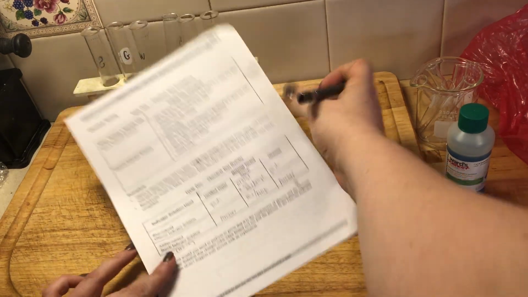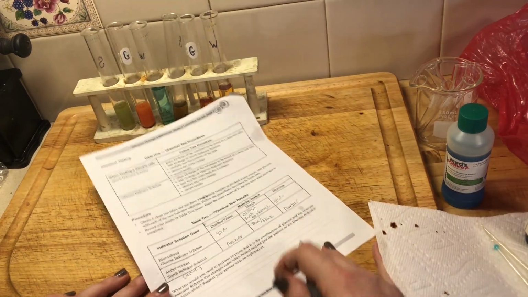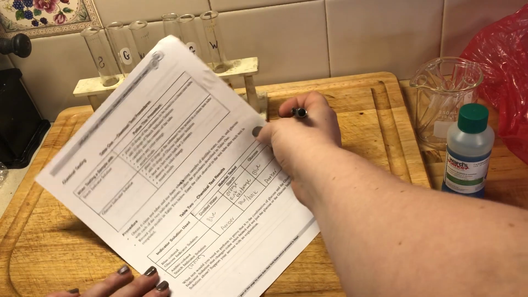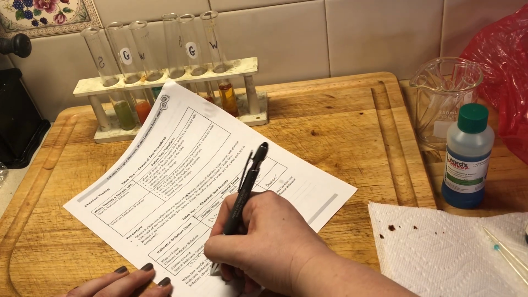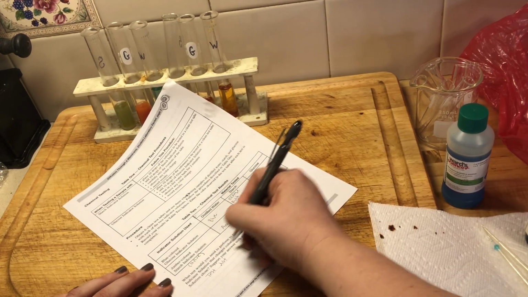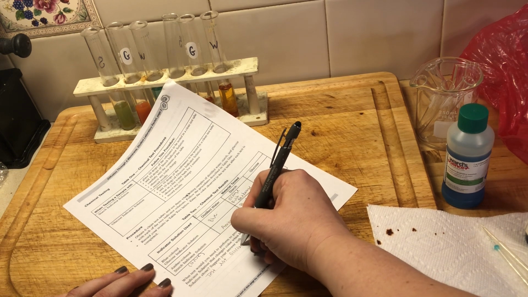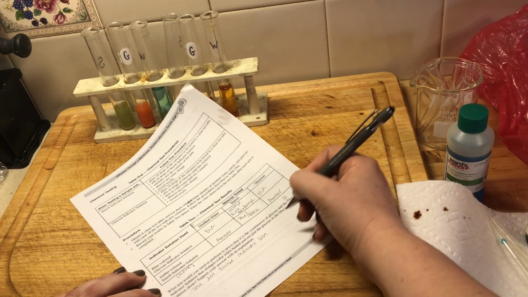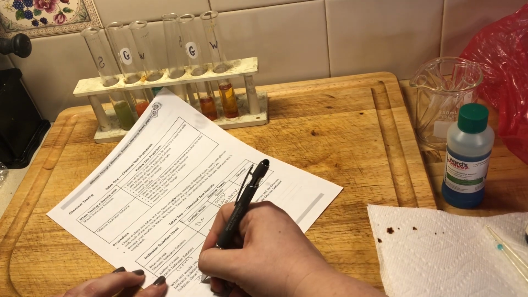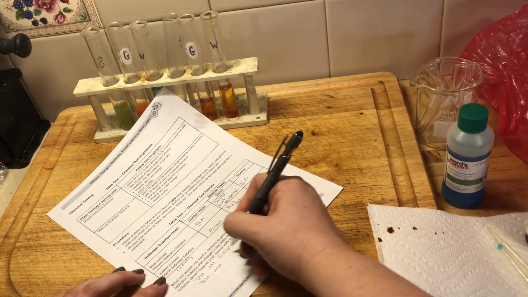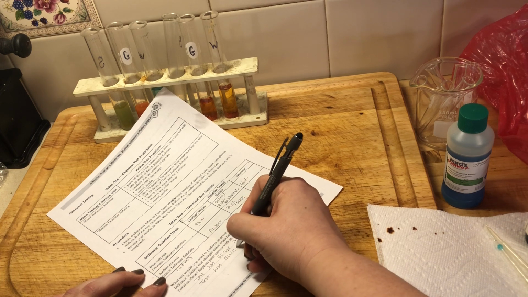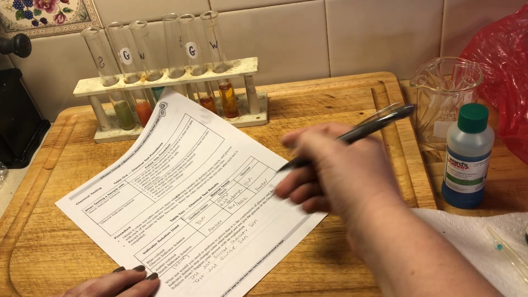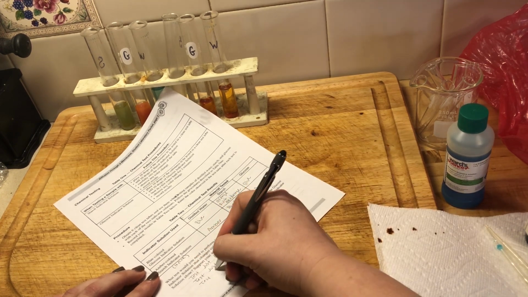To test that it's the combination of glucose and glucose indicator solution, we would test just the solution. And then we would test just glucose. And then test both together.